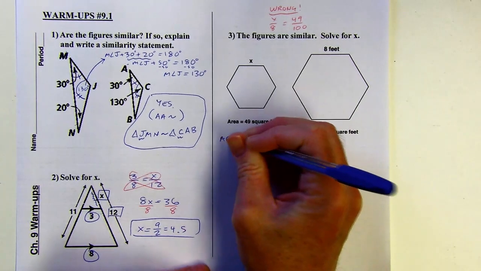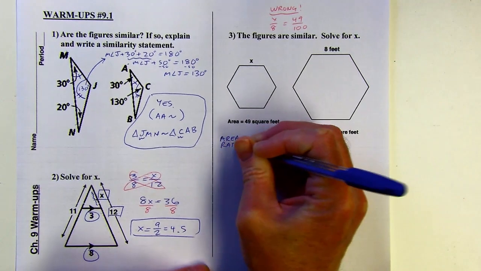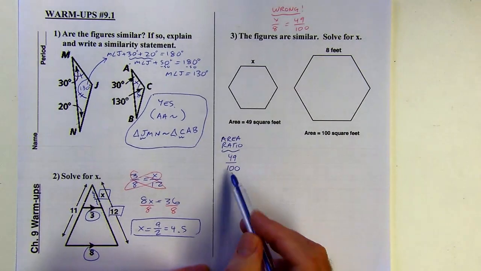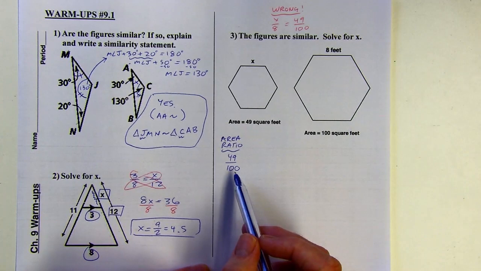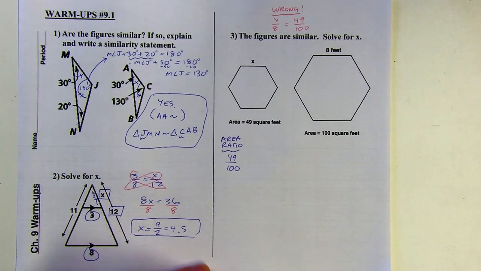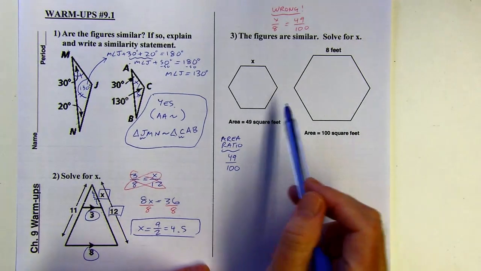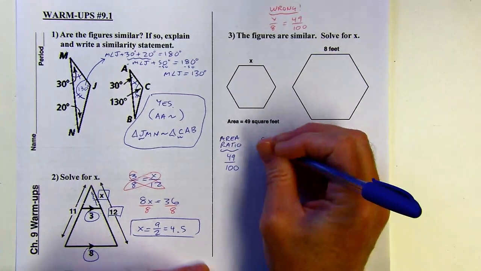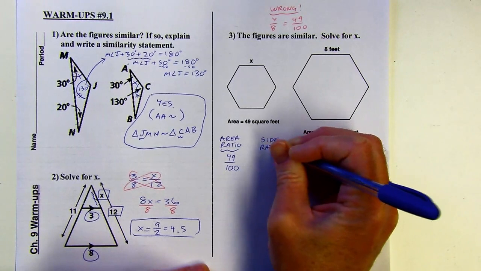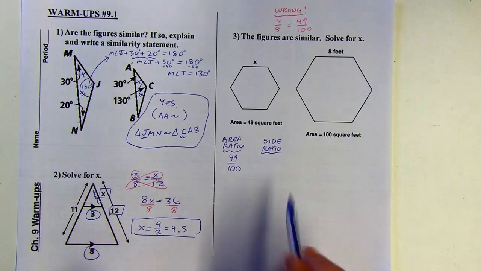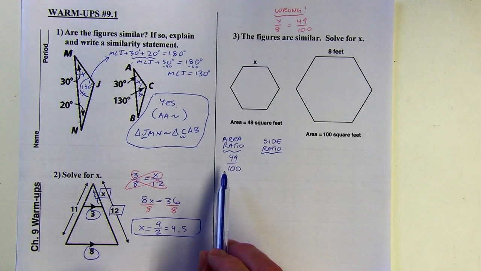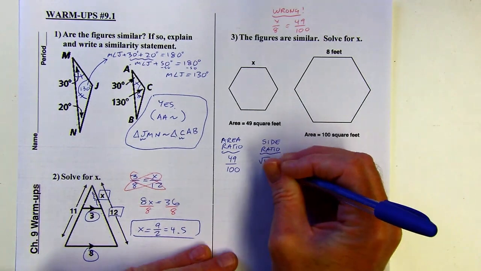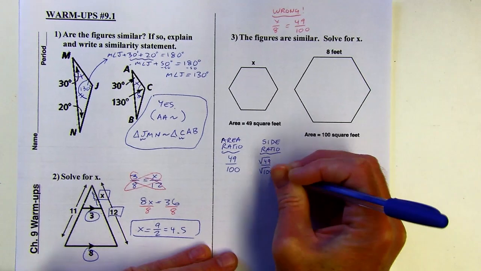So the area ratio, let's start by finding that, since I have both areas. My area ratio is going to be 49 over 100. And just a little tip, you'd usually want to reduce these if you can. This one you can't reduce, so I'm good there. But I don't want to use the area ratio. I want the side ratio so that I can compare and find my unknown side. I can get that from the area ratio. If you know the side ratio, you square it to get the area ratio. But if you're going the opposite direction, you take the square root. So my side ratio is going to be the square root of 49 over the square root of 100.